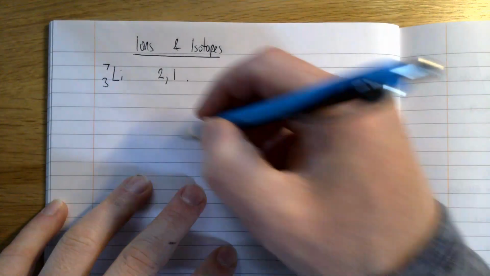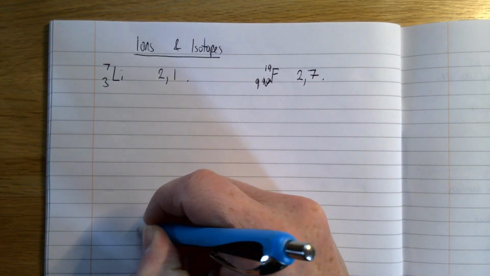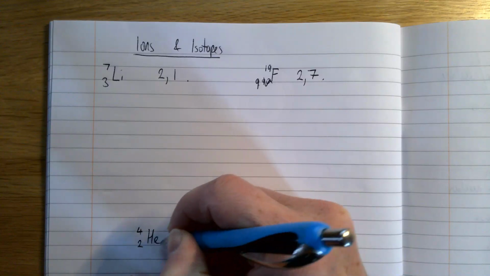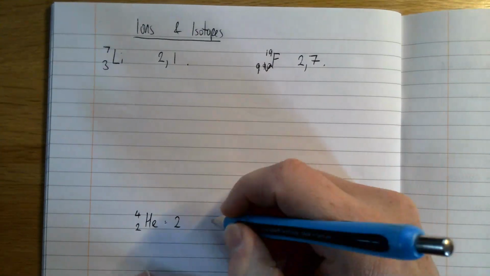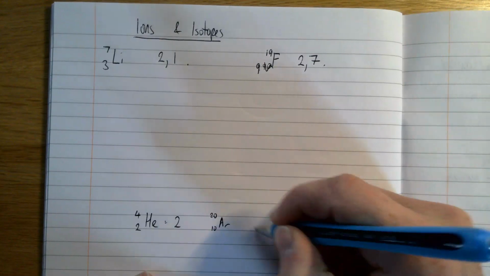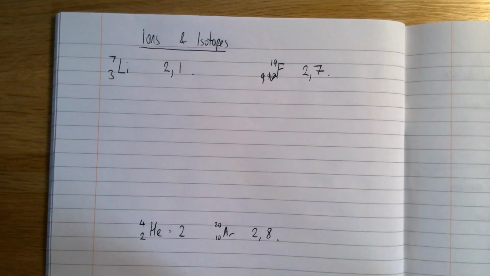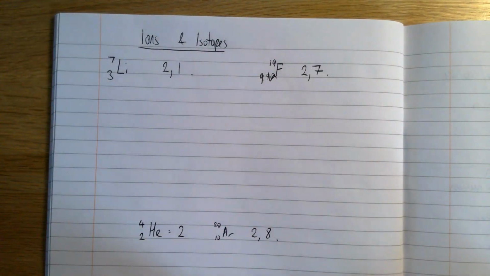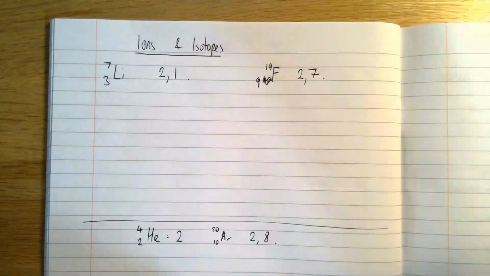And this is true for atoms like helium, which has an electronic configuration of simply 2, or argon, which has 8 in its outer shell. So those shells are filled in those examples. So these noble gases are stable. We'll look at those in more detail another time.